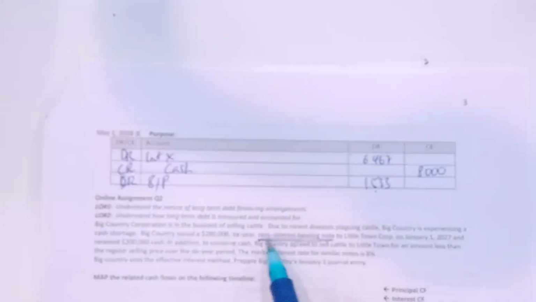They've got problems. They issued a 280,000 6-year 0 interest bearing note. Okay, we know legally true, economically not true. There is interest. We know this is going to be issued at a discount, right? Because there's no such thing as no interest.